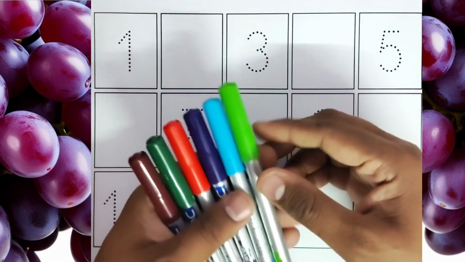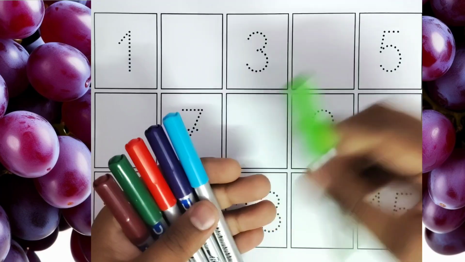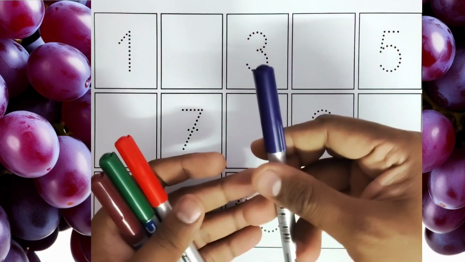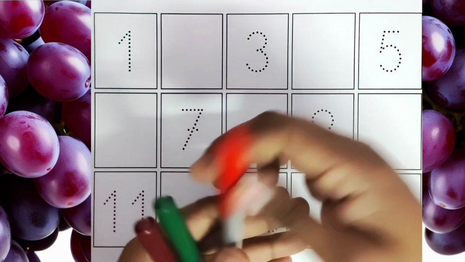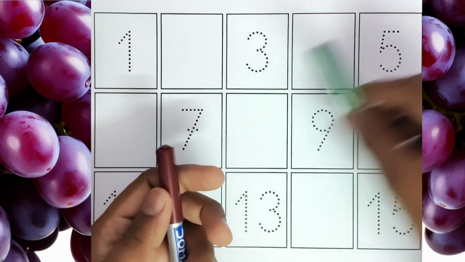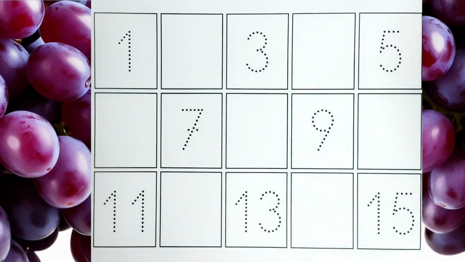We will do the color names. This is light green color. This is blue color. This is purple color. This is red color. This is dark green color. This is brown color. Let us get started.